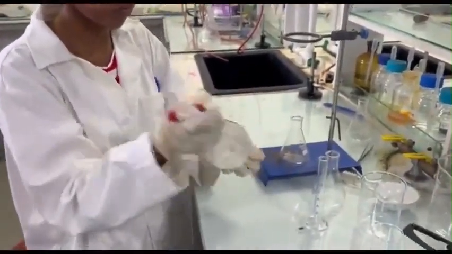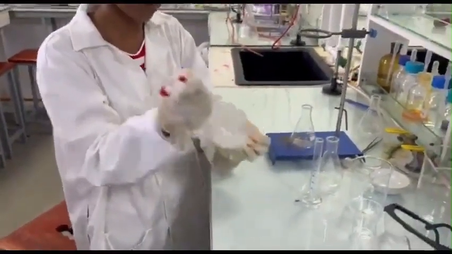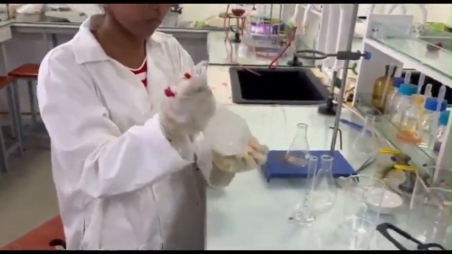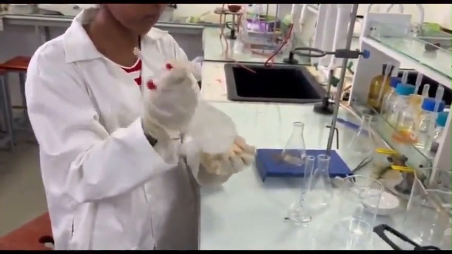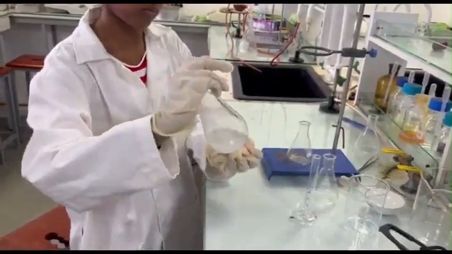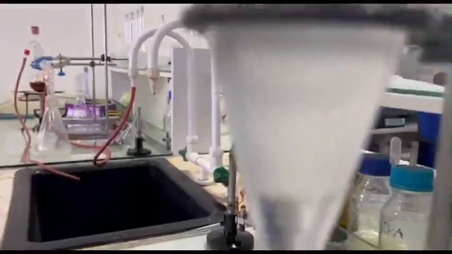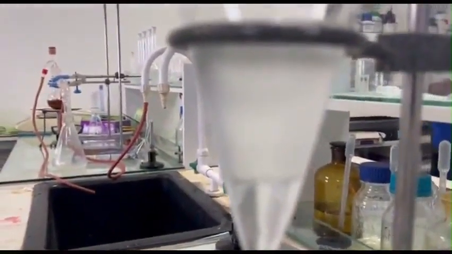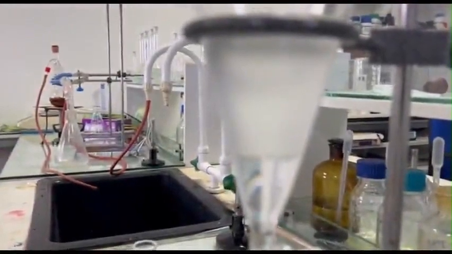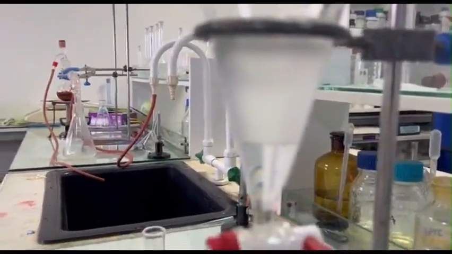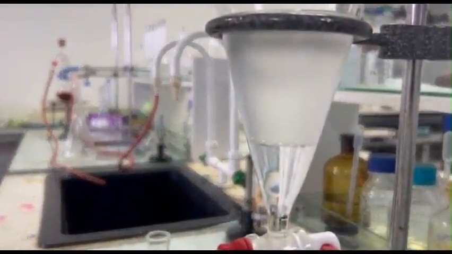This vigorous shaking allows the dichloromethane to effectively dissolve the essential oil. While doing this, you must occasionally open the bottom tap to release any built up gas pressure. After shaking, place the separatory funnel on a ring clamp and allow it to rest so the layers can separate.